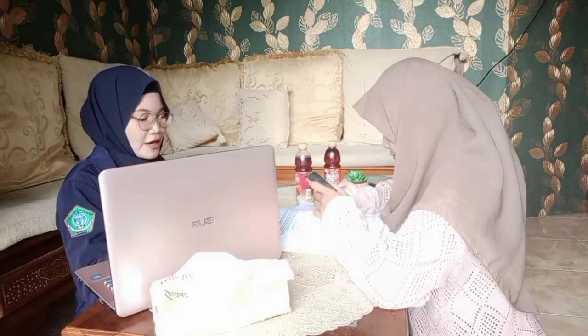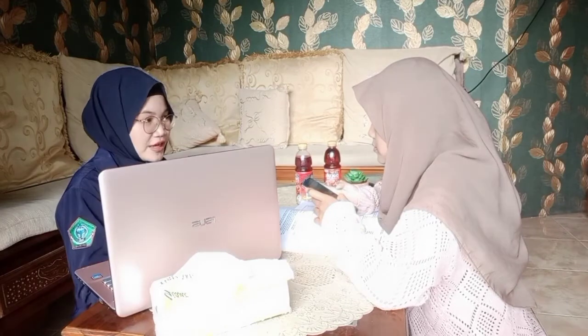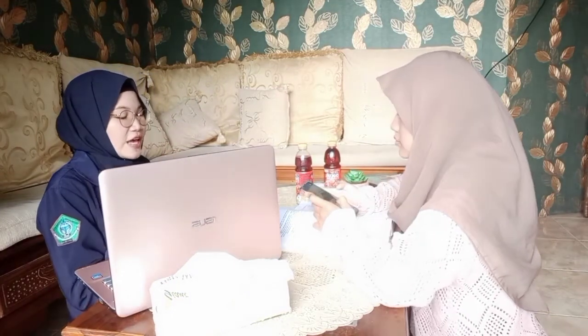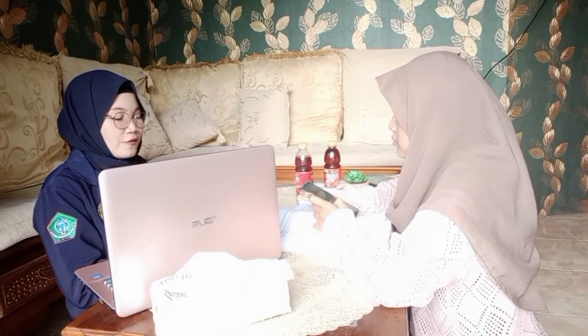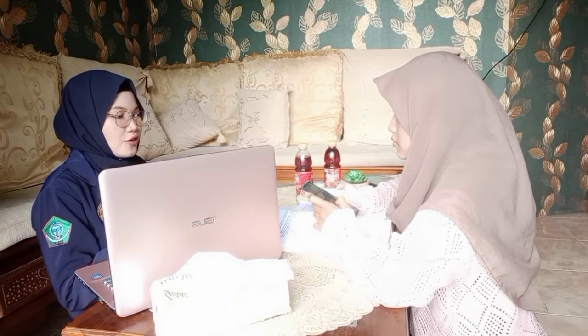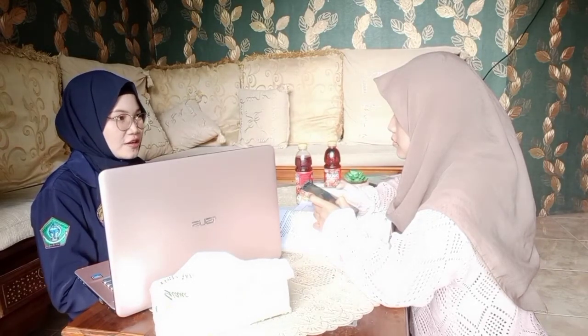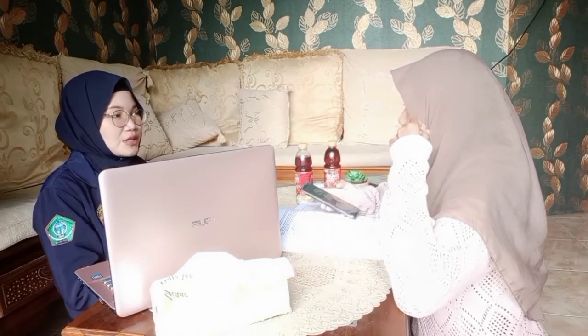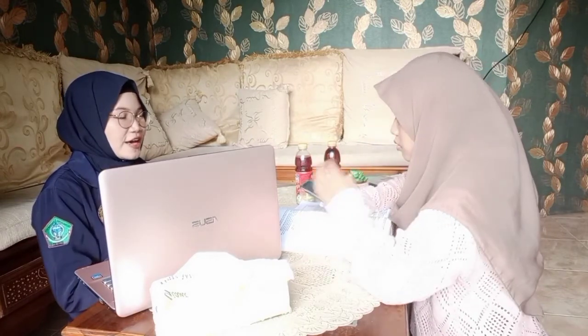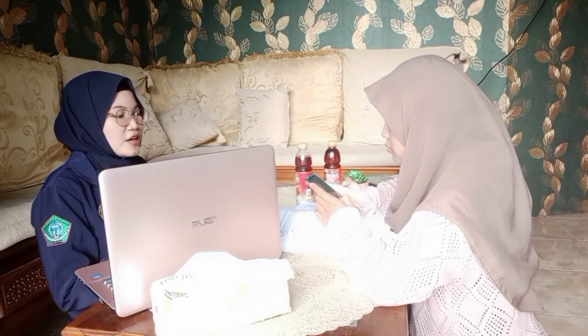Oh yeah, I also forgot to explain that narrative text can be a fable, myth, folklore, legend, etc. Jadi teks naratif itu dapat berupa fabel, mitos, legenda, cerita rakyat.